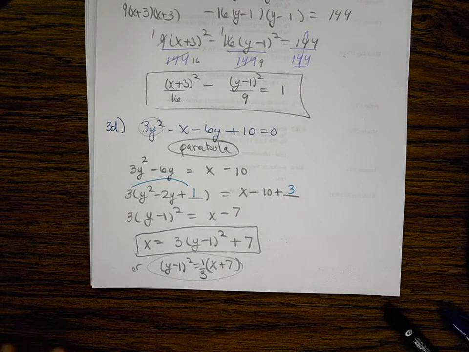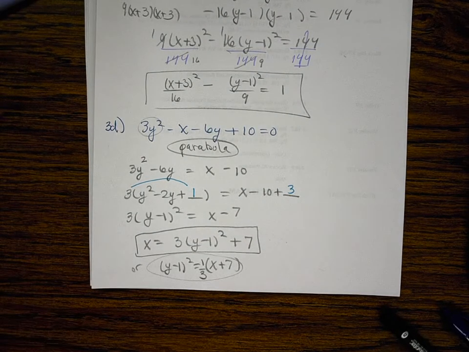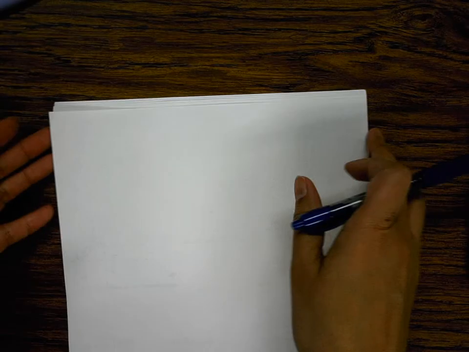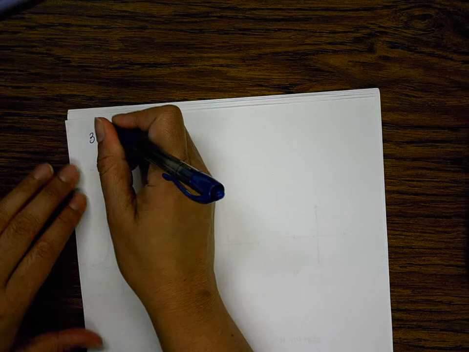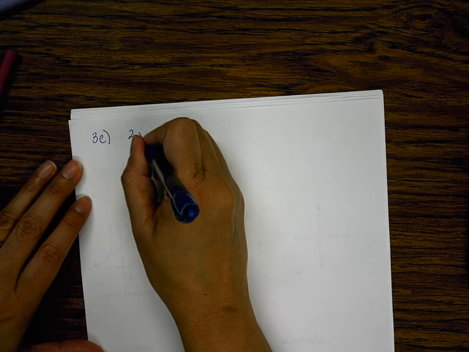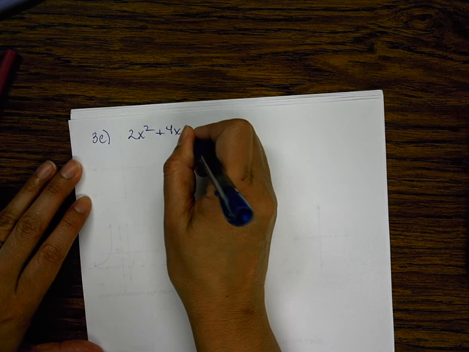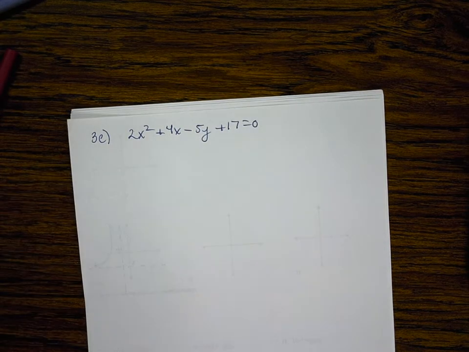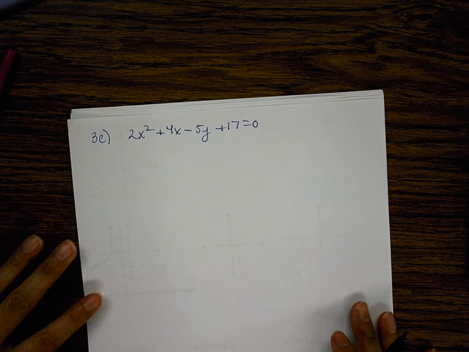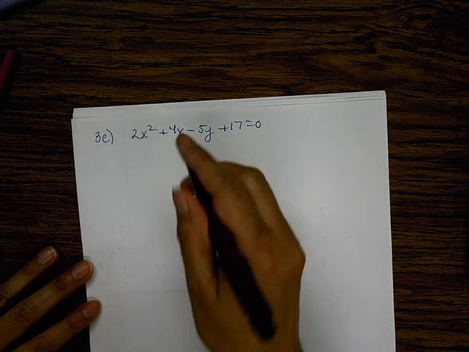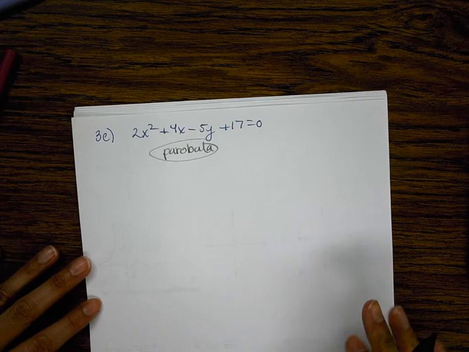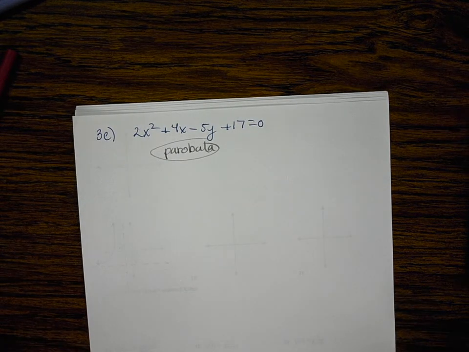All right, lastly, I'm going to do 3e. At least set it up. 2x squared plus 4x minus 5y plus 17 equals 0. Okay, so again, if there's only one squared, it's automatically a parabola. You don't have to do anything else to know what the shape is, and you will have some that easy on the test where it says name the conic. What shape is this conic? It's a parabola because there's only one squared. Okay.